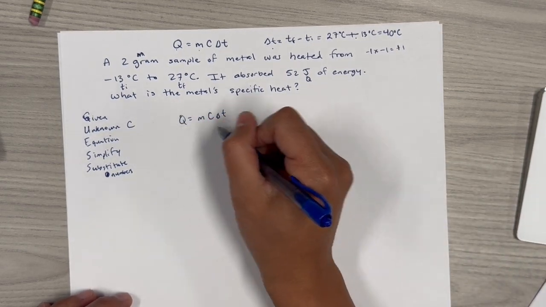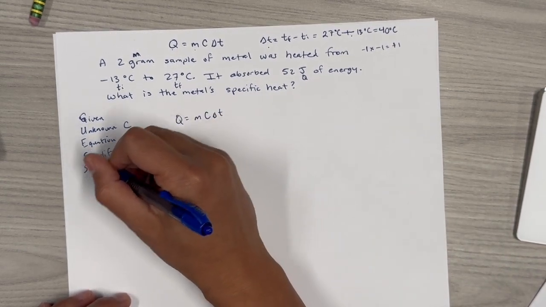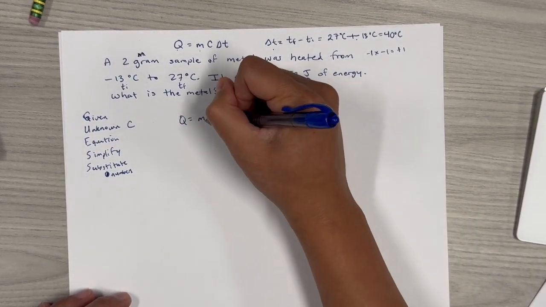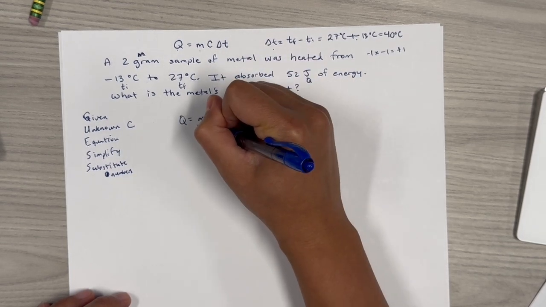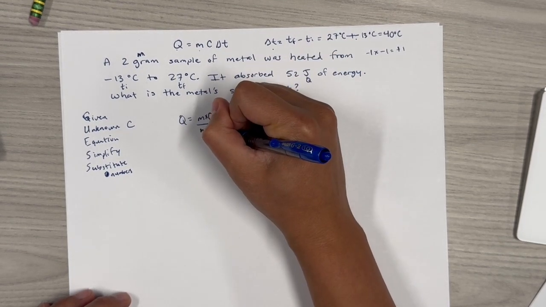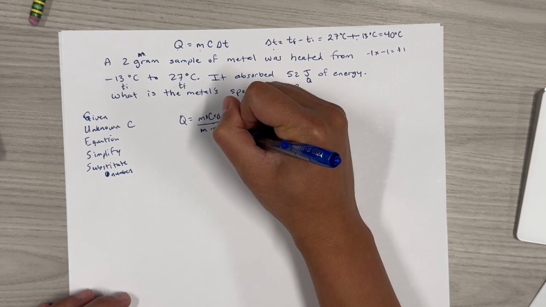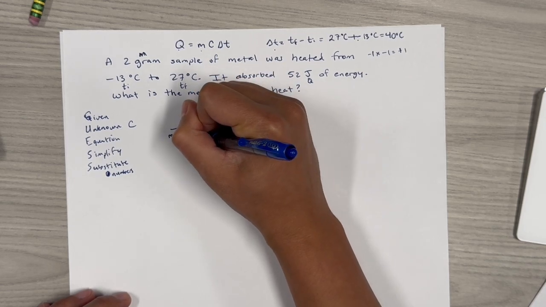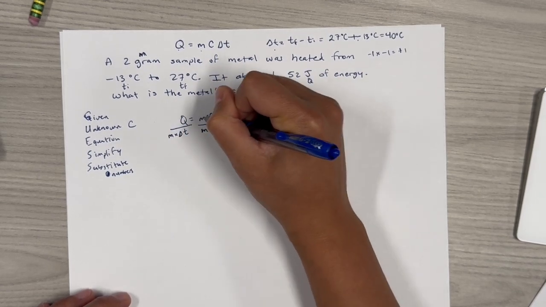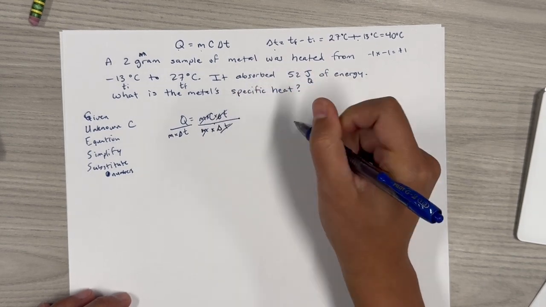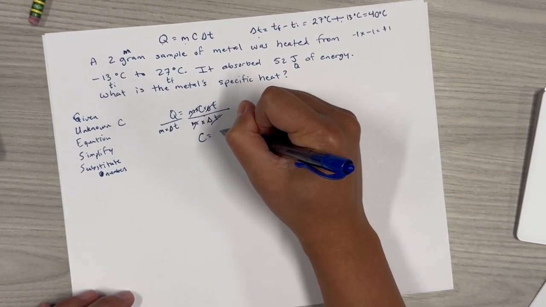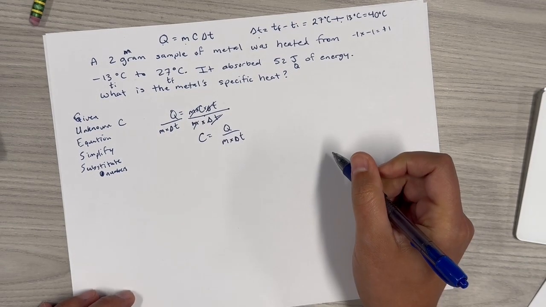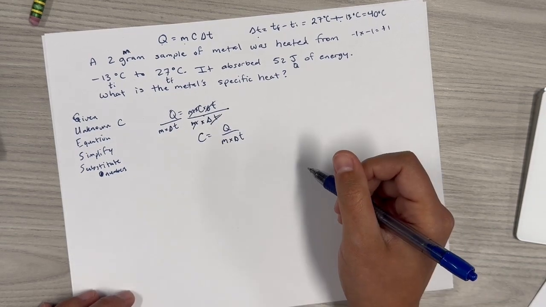So now I use my equation, I'm ready to simplify. So when I simplify, I'm gonna rearrange this in order to get C by itself. Because all these numbers are multiplied, in order to get rid of them, I have to divide. So I'm gonna divide both sides by M, and I'm gonna divide both sides by delta T. And whatever I do to one side, I have to do to the other side. Divide by M, divide by delta T, and then M cancels out on the right side, delta T cancels out on the right side, and what I'm left with is that C is equal to Q divided by M times delta T.